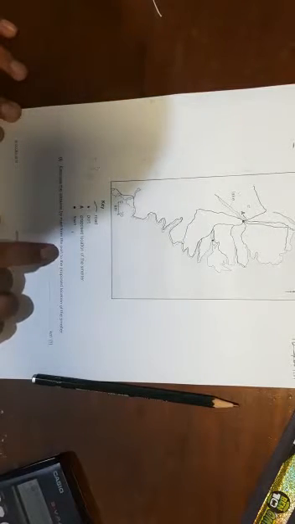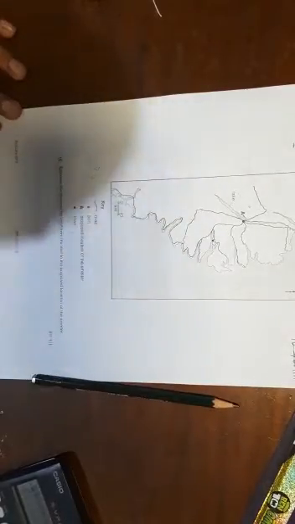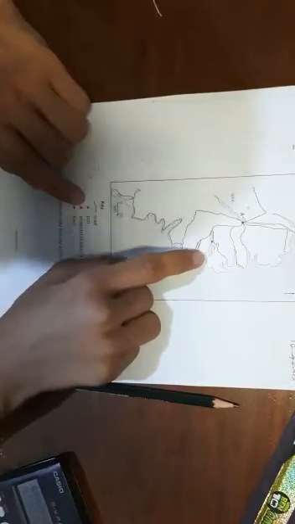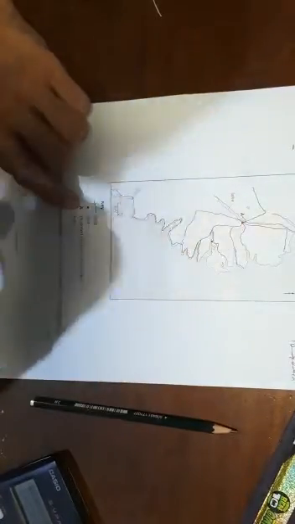First, let's read the question. Estimate the distance by road from the port to the proposed location of the smelter. Now we know from the legend that the port is a star, and the proposed location of the smelter is A. How do we measure the distance?